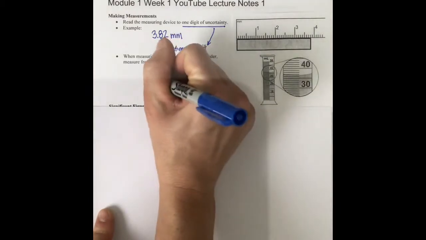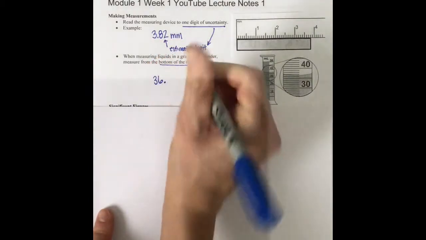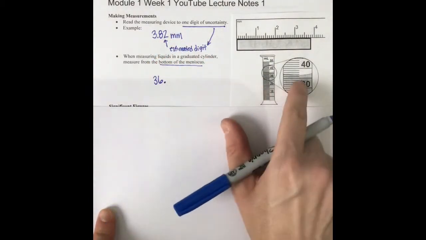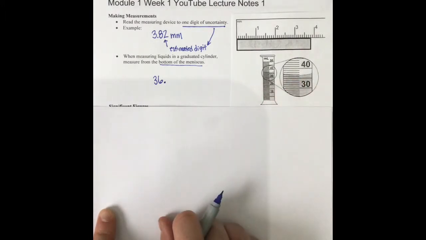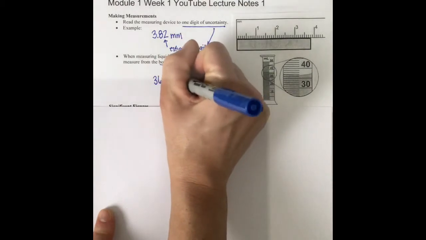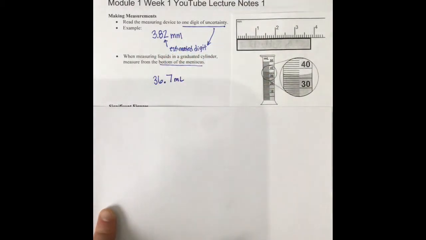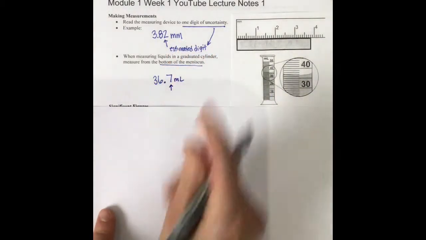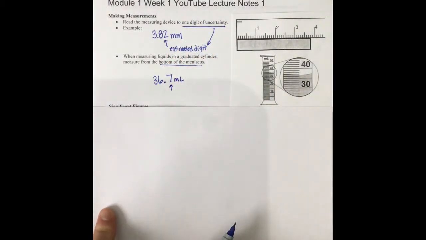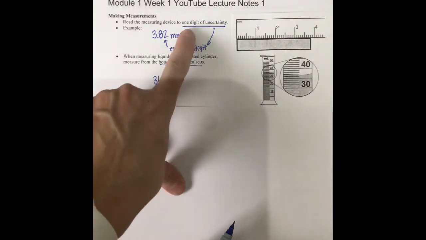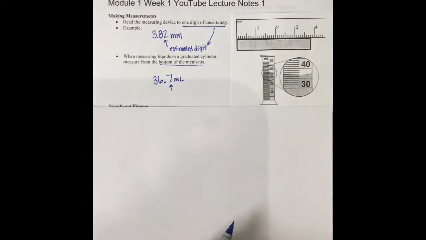So let's say we are 36 point, and you get to decide the digit of uncertainty. I'm going to say 36.7 milliliters. Again, that is your estimated digit. Always measure to 1 digit of uncertainty when you're taking measurements.